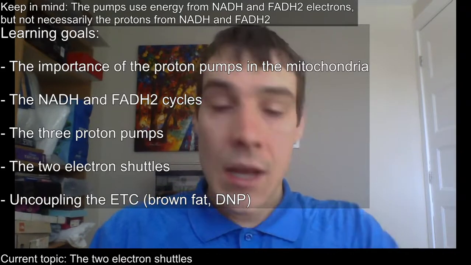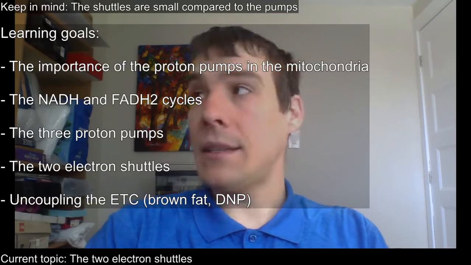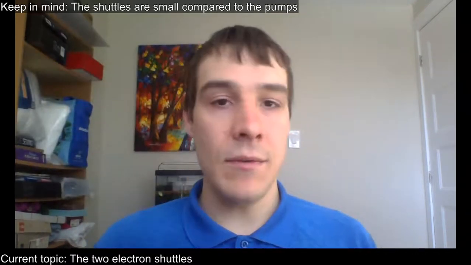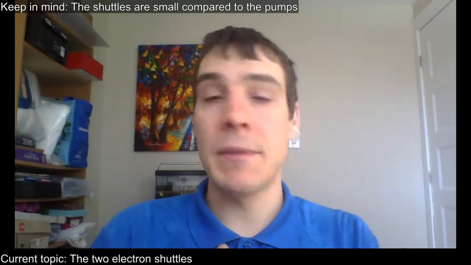Right, two electron shuttles. Keep in mind the shuttles are small compared to the pumps. The shuttles are very small compared to the pumps, and that's very important. So why is it important that the shuttles are small compared to the pumps?